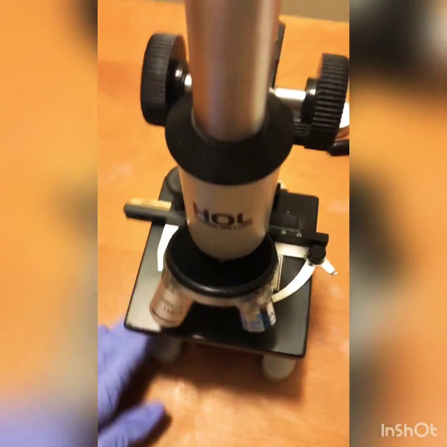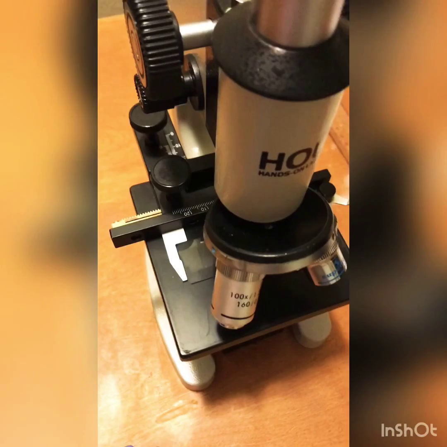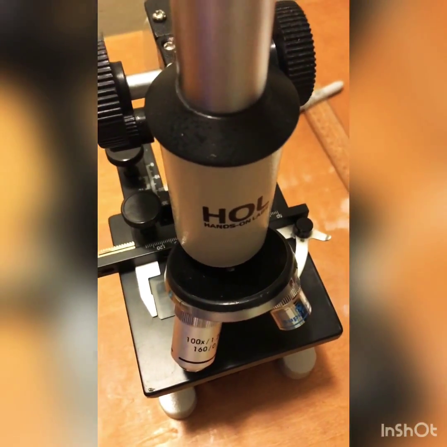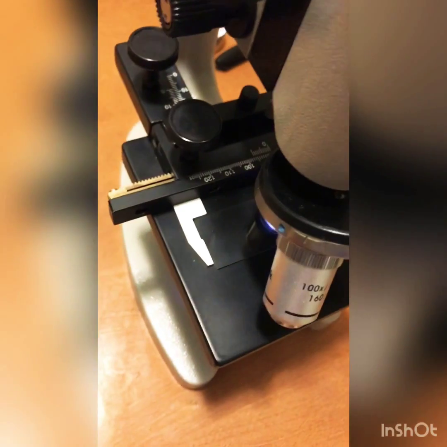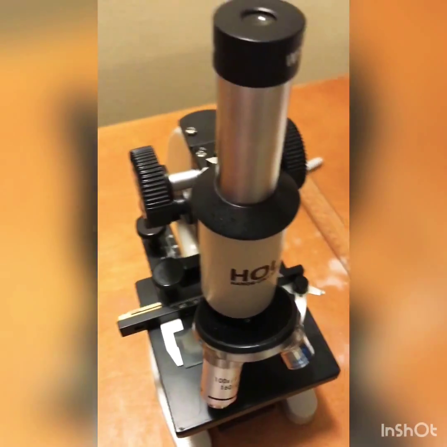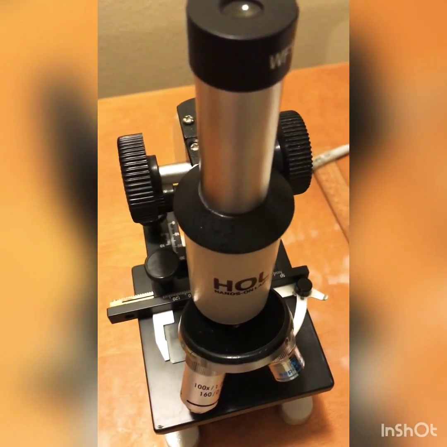The second part of the experiment required us to look at the penicillin under the microscope. It is asking us to take a photo of it, so we are trying to focus at the higher magnification, and we're going to upload that to our lab report.